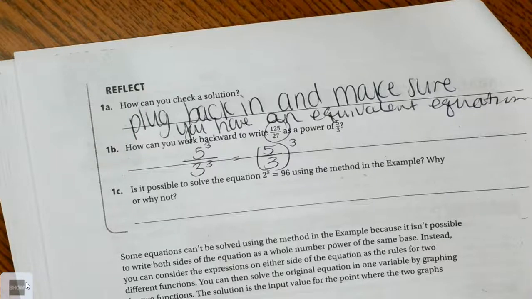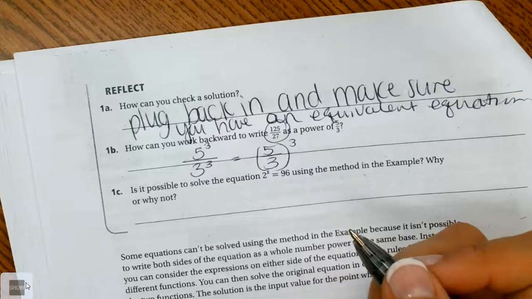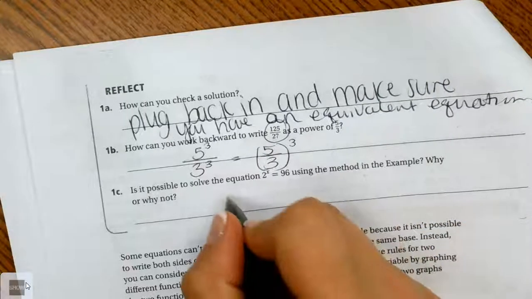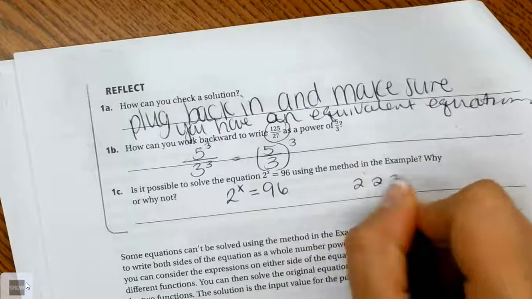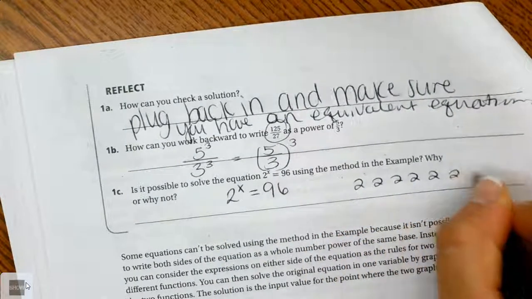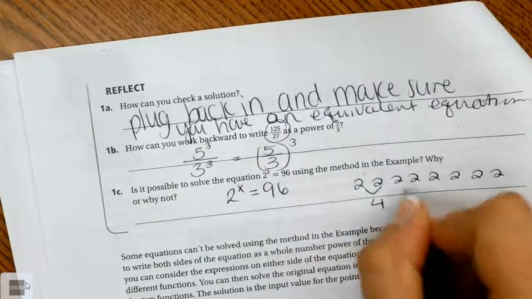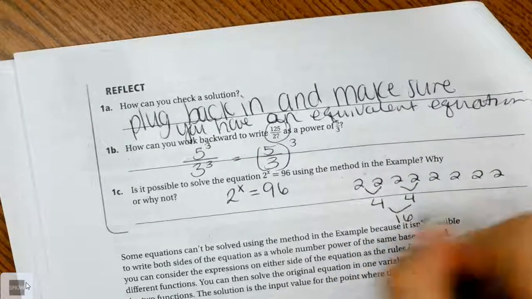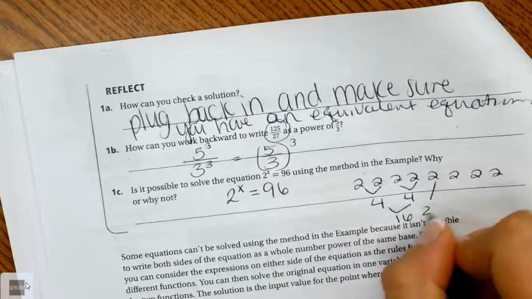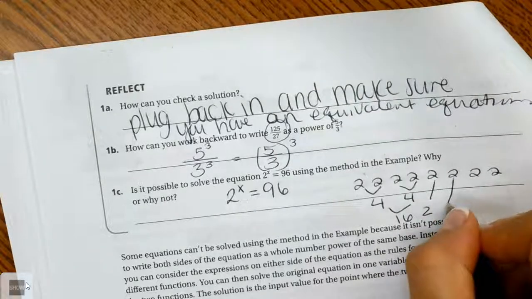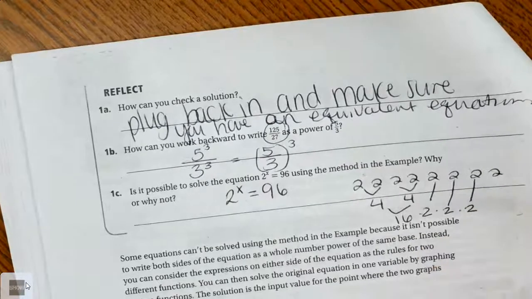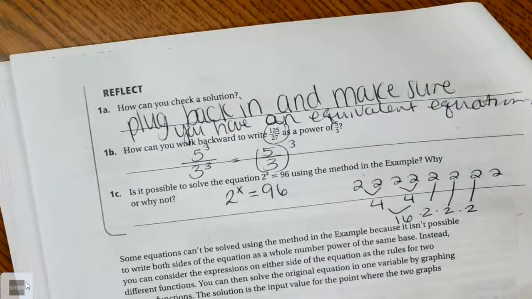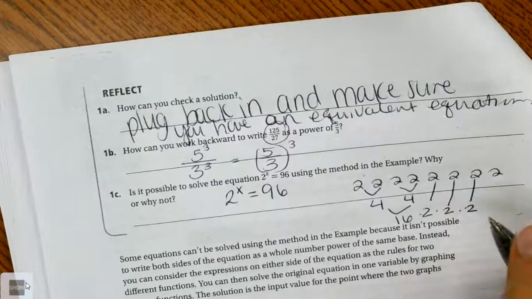Is it possible to solve the equation 2 to the x equals 96 using the method in the example? Why or why not? 2 to the what equals 96? Well, let's see. Let's try. 2 times 2 is 4, 4 times 4 is 16, 16 times 2 is 32, times 2 is 64, times 2 is 128. Too big, right? So it's not going to work with 2 to the something. So no.